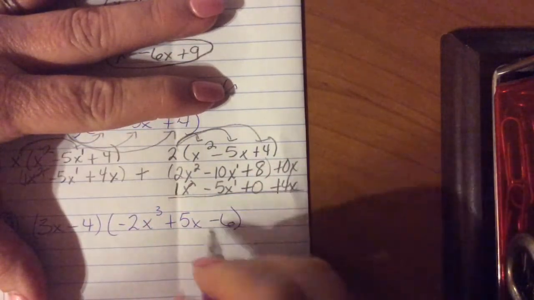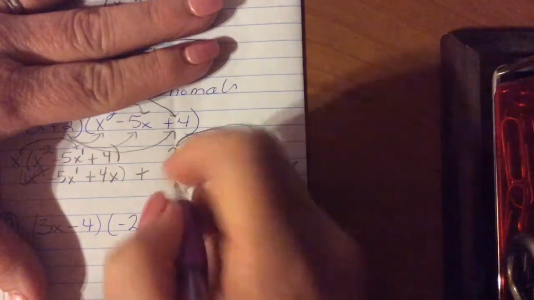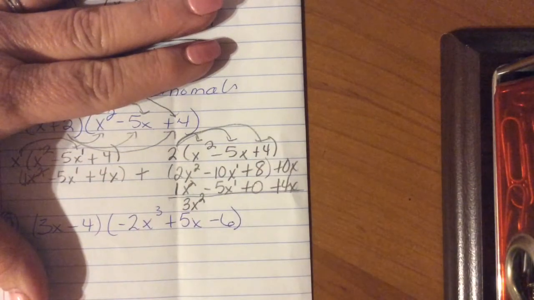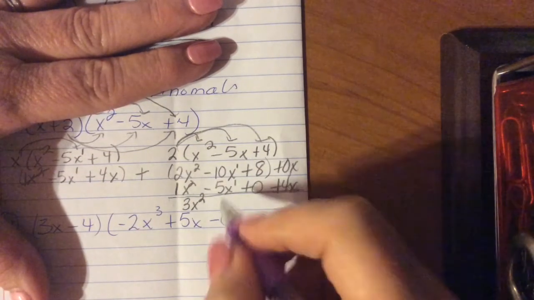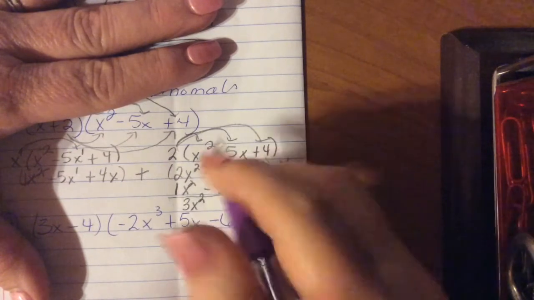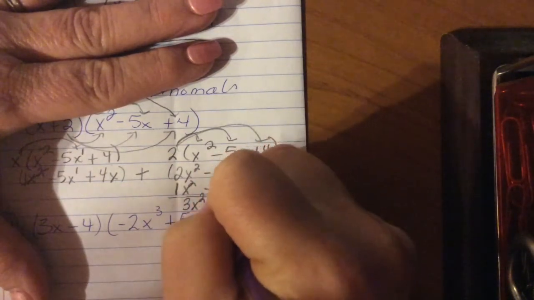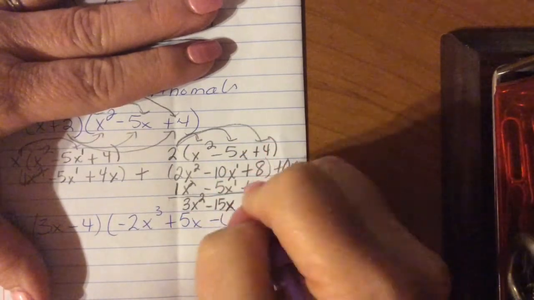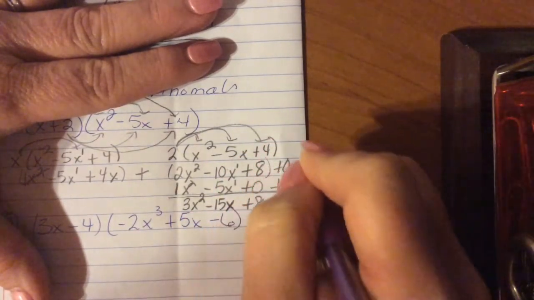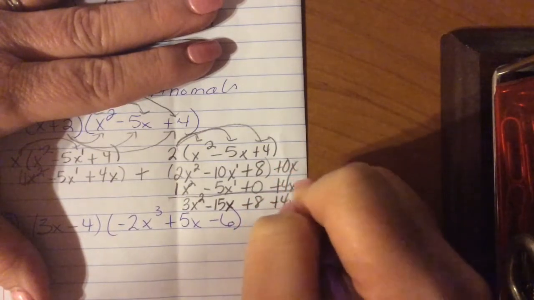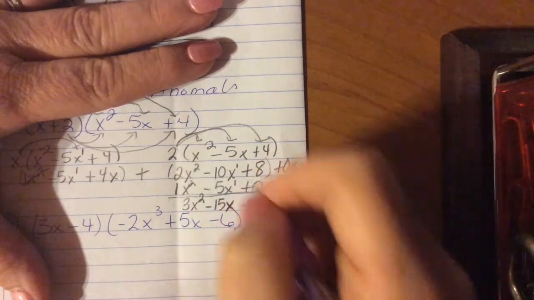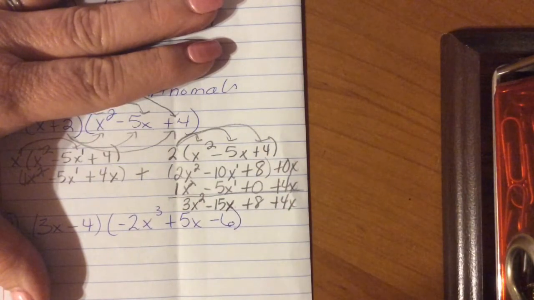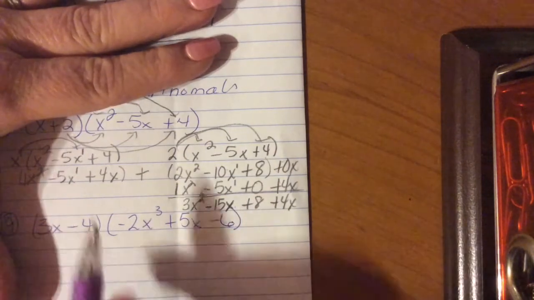So go ahead, put your pieces together. I've got a 2 and a 1, so this becomes 3x squared. Remember, adding polynomials, the exponent stays the same. I've got a negative 10 minus 5, which becomes a bigger negative, so negative 15x. I don't have to put the 1 there, but if I want to, I can. Nothing, 0, so plus 8, and then plus 4. Now, if I wanted this in standard form, wait, I could put the 4 and the negative 15 together, couldn't I? So I'm going to go over here and write that answer.